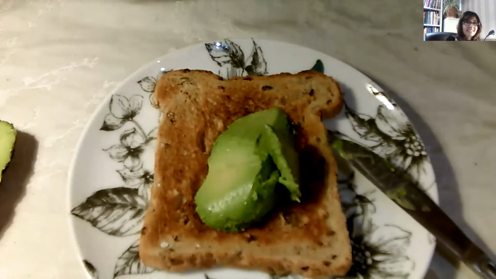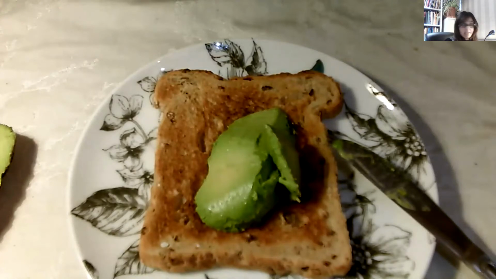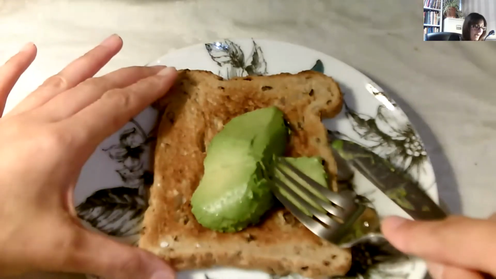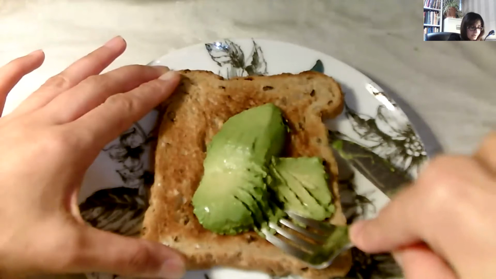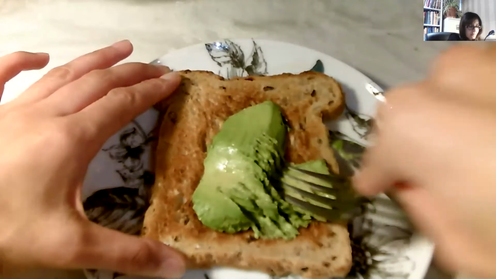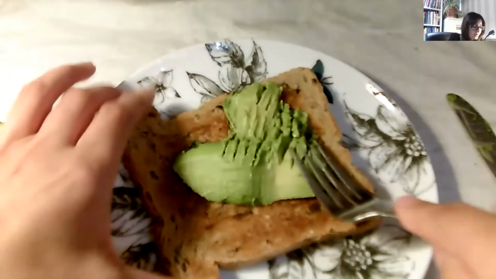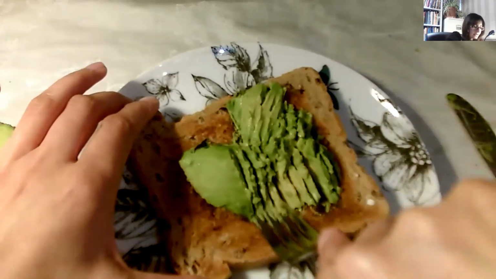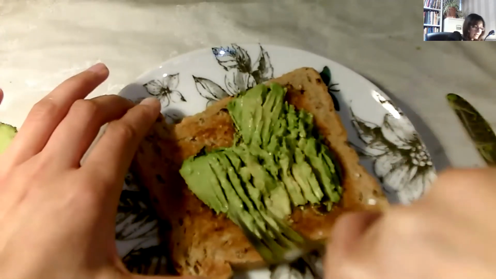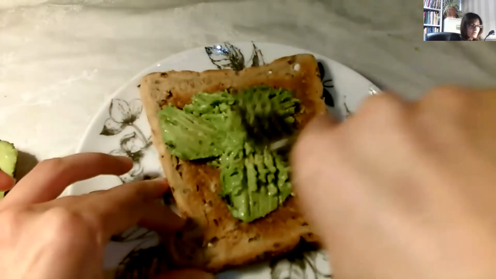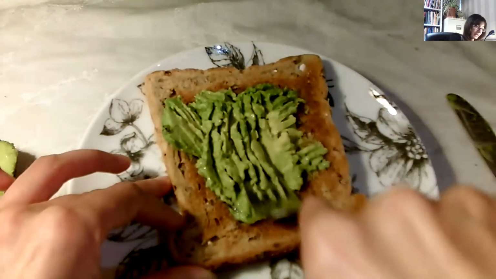Then I need to spread the avocado, but I can't do that yet. So I'm going to mash it with the fork. There we go. I'm going to mash it with the fork all the way round. This avocado is not as ripe as I would like it to be.